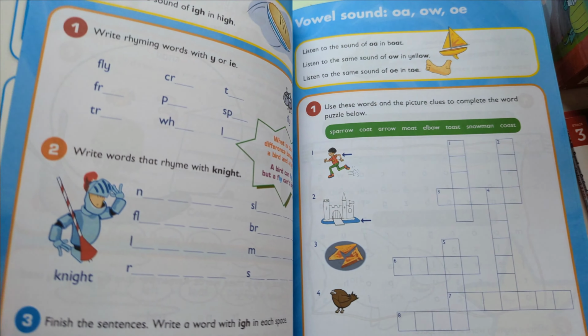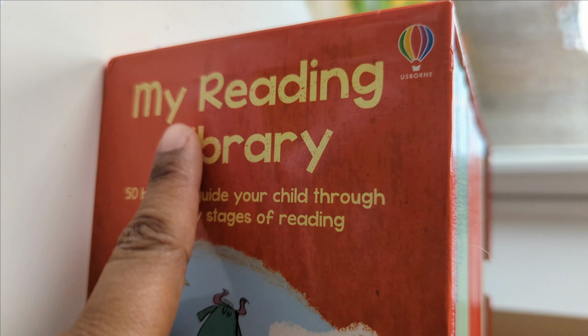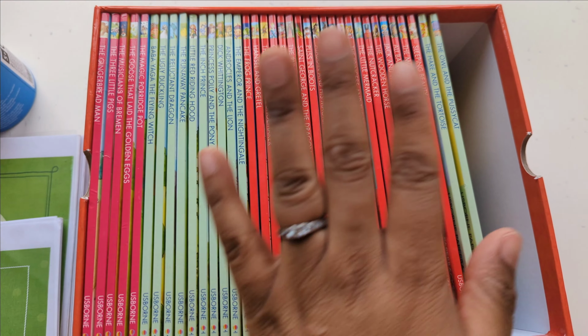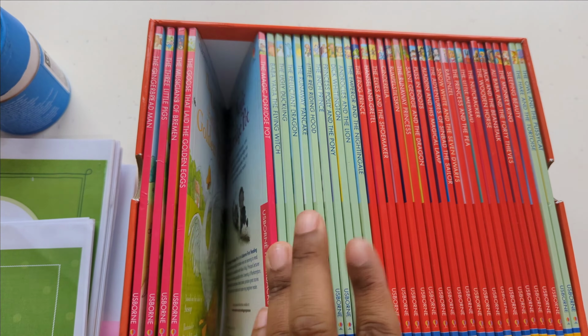I've got loads of these, so I'm only showing 2 today. Reading, I opted for the Osborne My Reading Library. They have different sets of these, but I got this set. And what I liked about this, as you can see, this book's missing, is that you can start on this level, and then this is what it would look like inside. And as your child gets more confident in reading, the next set of books is immediately available.